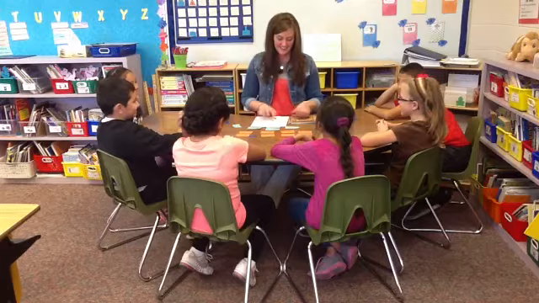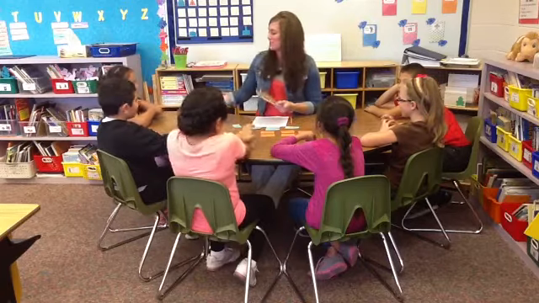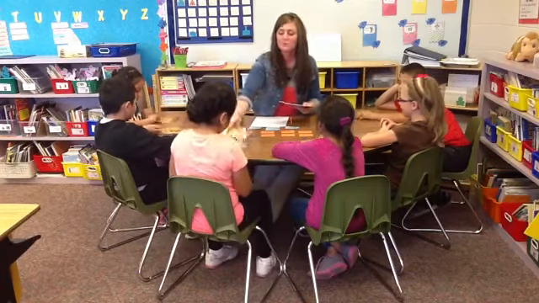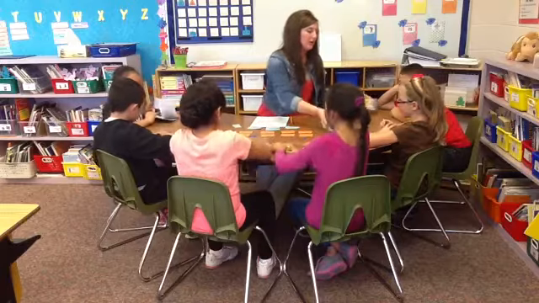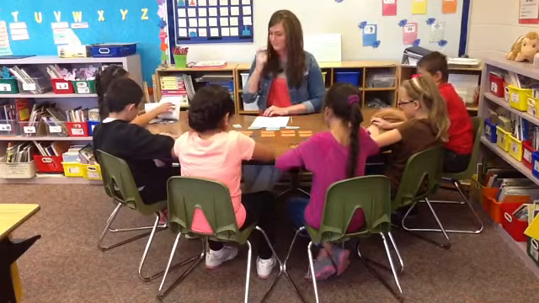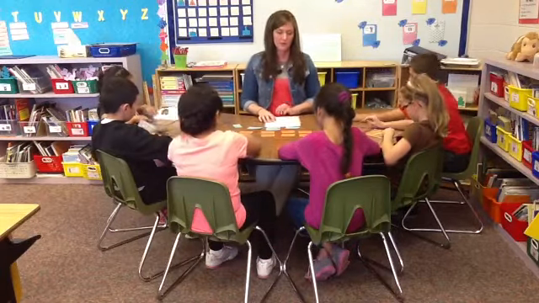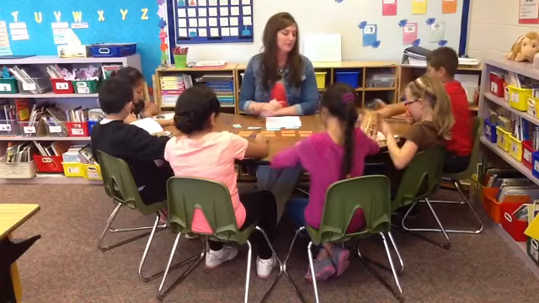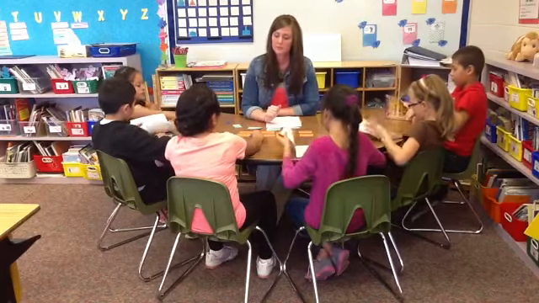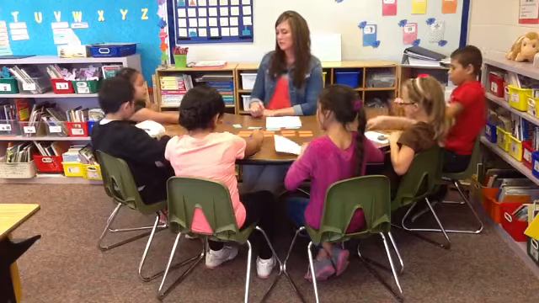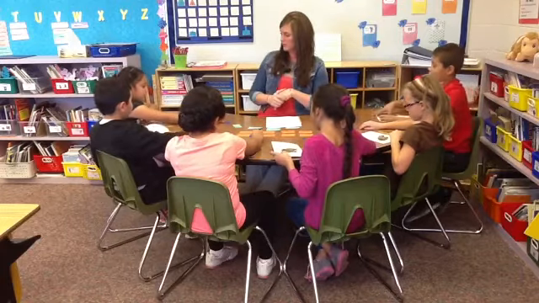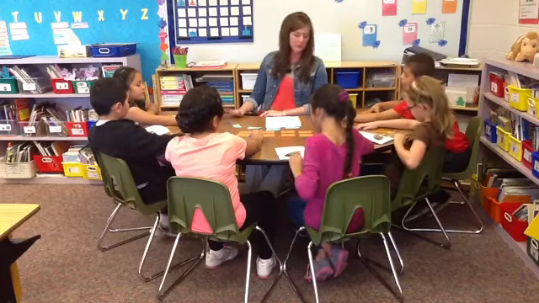All right. What we're going to do now is look at pages 2 and 3 in our book. On these 2 pages, what text features do you see? Go ahead and look at pages 2 and 3. I see... Specifically text features. I see a talking chip from Evelyn.